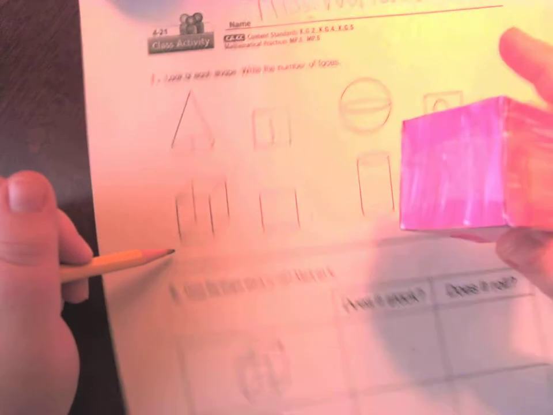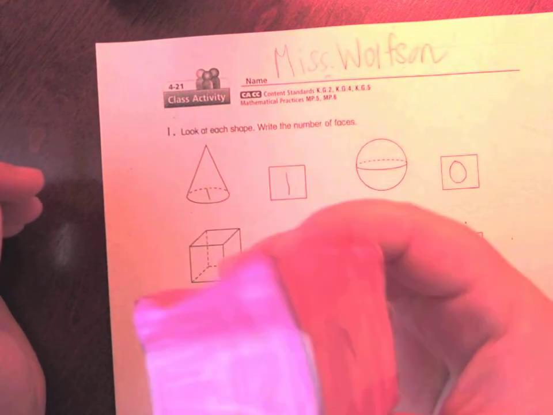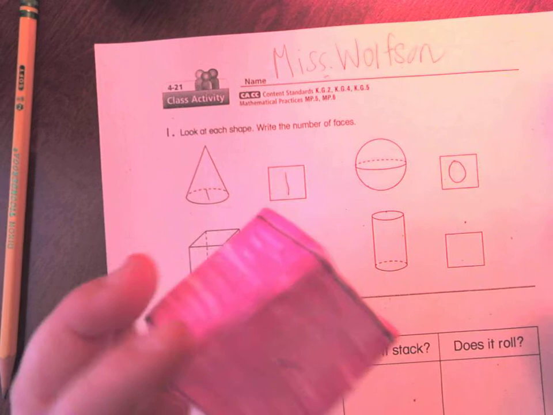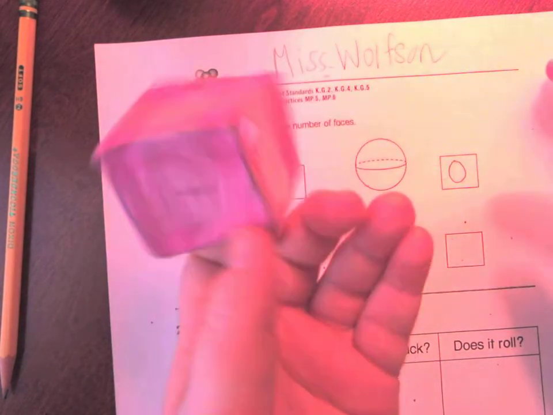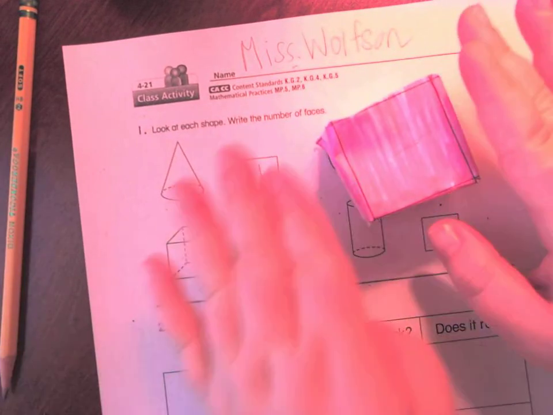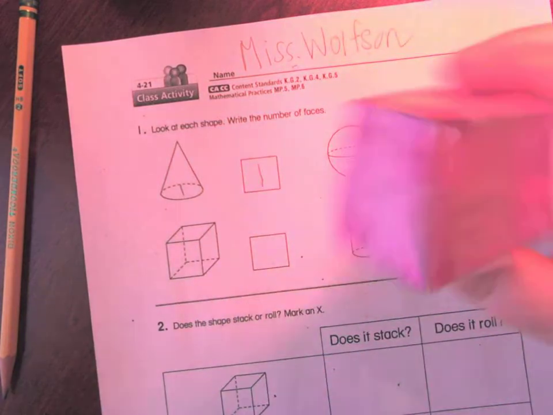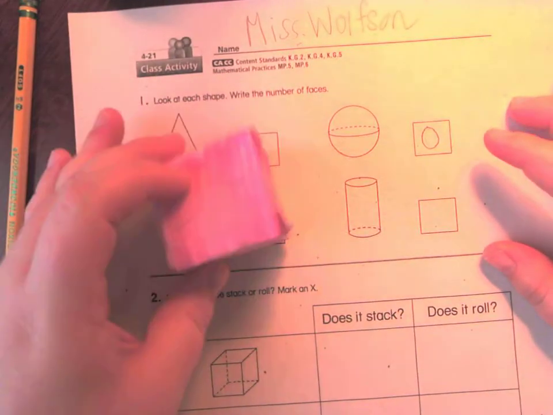Our next shape is called a cube. This is a cube. Okay? Let's think of some things we can find at home that look like a cube. Maybe an ice cube. Maybe a box. Those are some really great examples of a cube. Alright, so let's think. How many faces does a cube have? Remember, a face is a flat part of the shape. So it looks like there's a lot of flat parts.